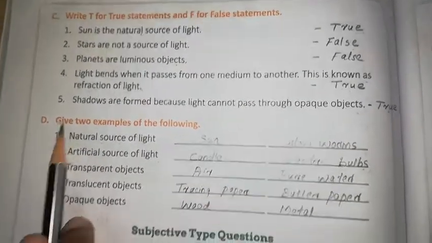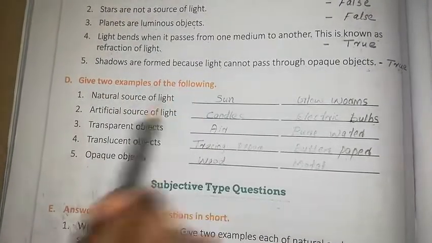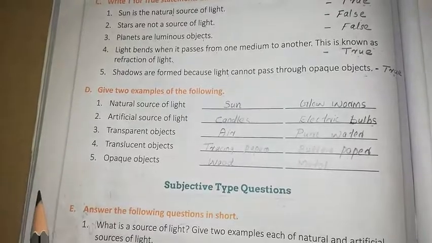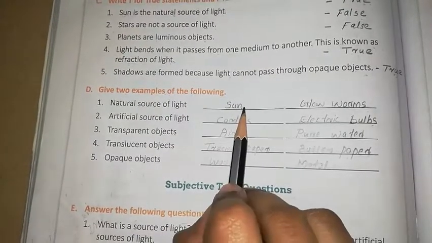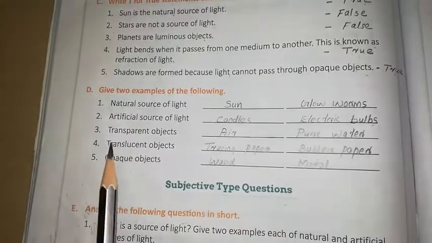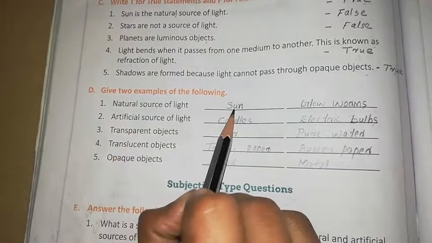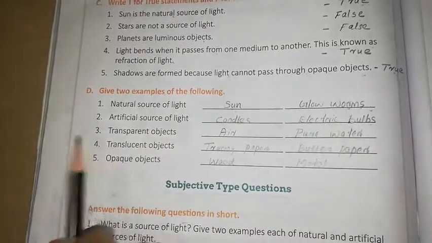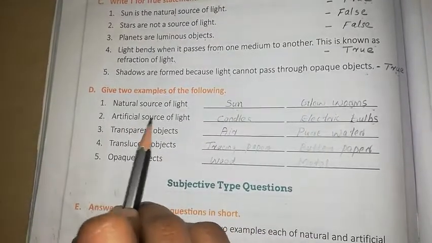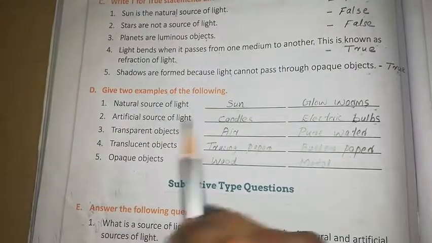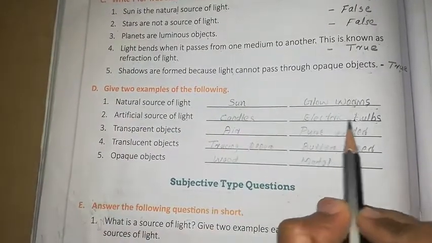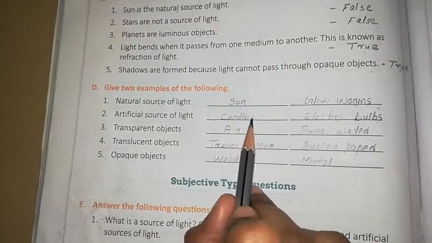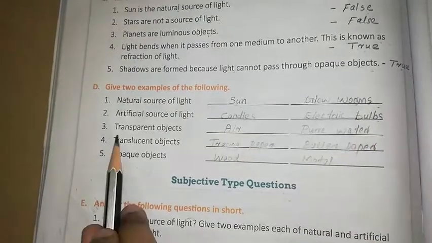Now, D question. Give two examples of the following. First one, natural source of light. Two examples are sun, glowworms. Write here sun and glowworms. Second question, artificial source of light. Examples are candles, electric bulbs.